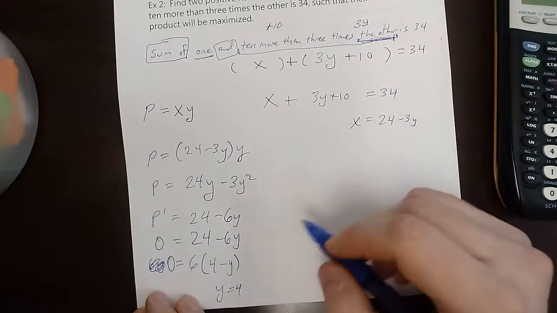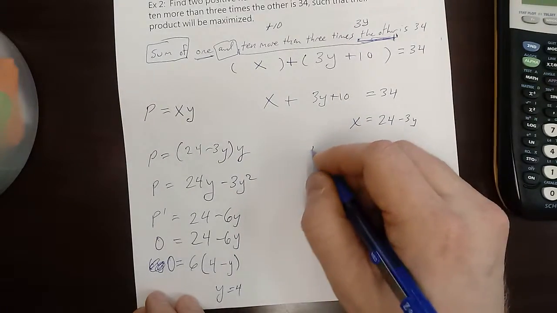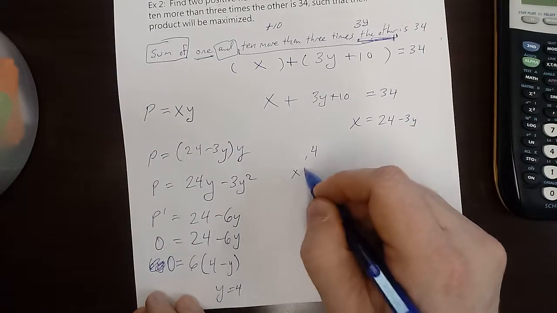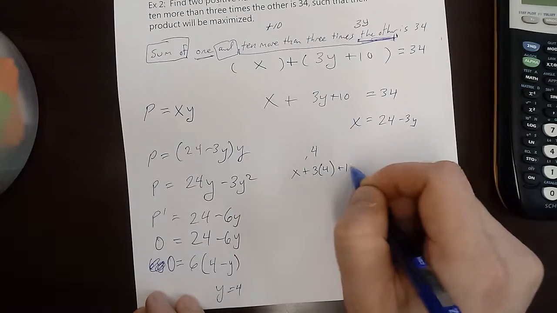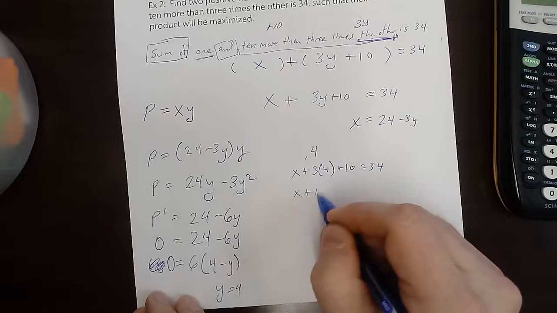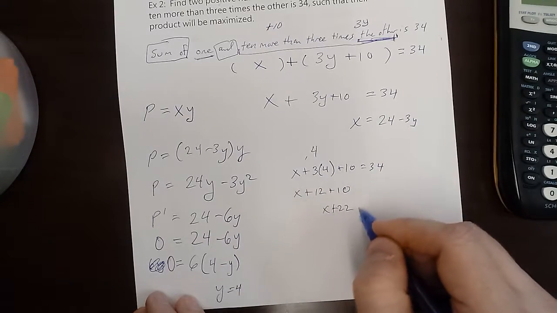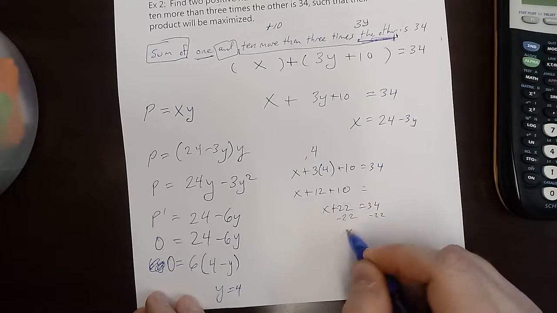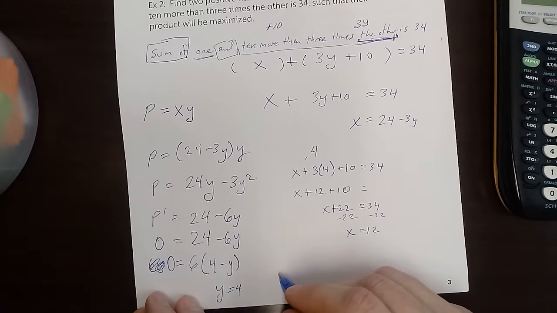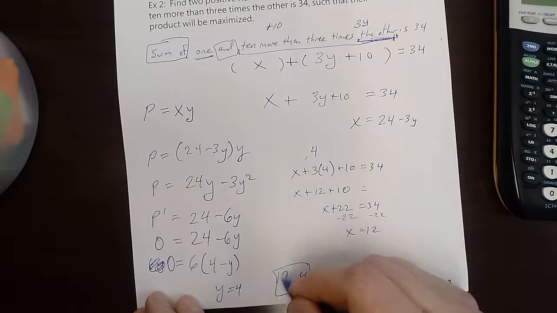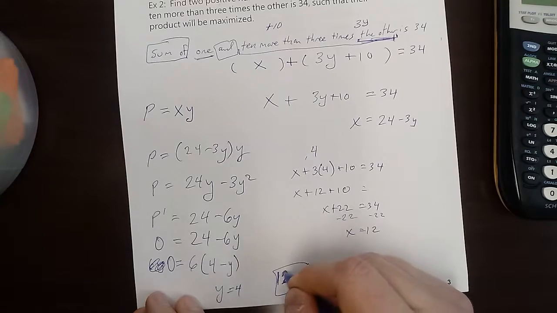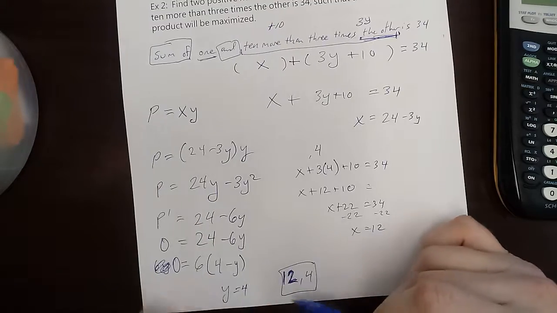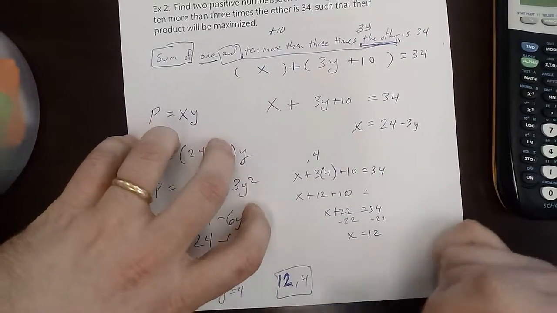But either way, it says find two positive numbers. Well, I know y is 4. So if y is 4, then what is x? Well, let's see. X plus 3y, so 3 times 4, plus 10 is equal to 34. X plus 12 plus 10, x plus 22 is equal to 34. So subtract the 22 from both sides, and I get x is equal to 12. So we got 12 and 4. If you are not convinced that this is the actual maximum product, again, you can take your y value, go back to your derivative and do a derivative chart.